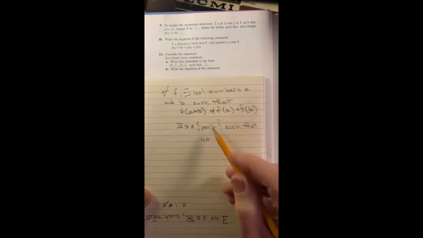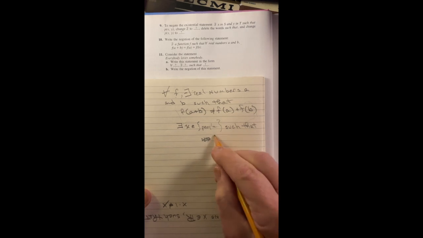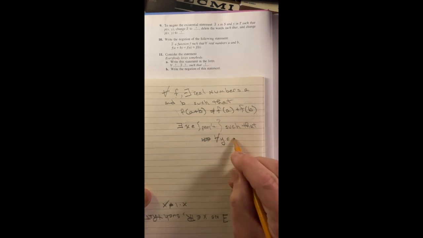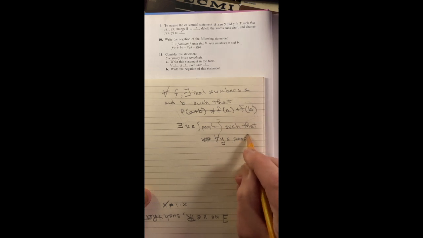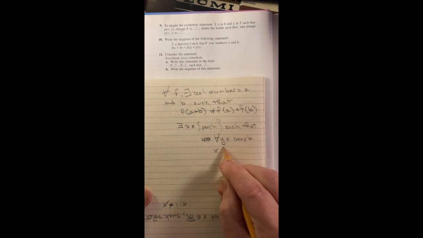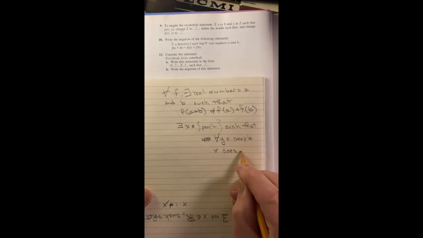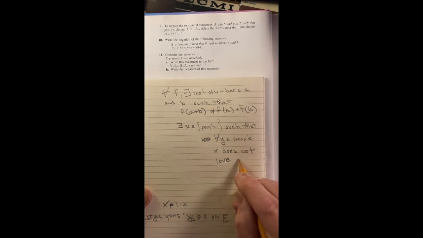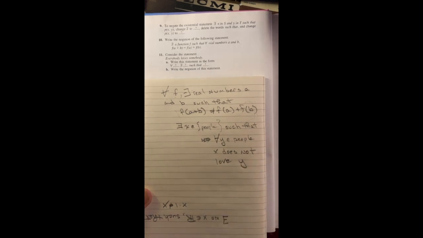such that for all y that's an element of people, x does not love y. Right?